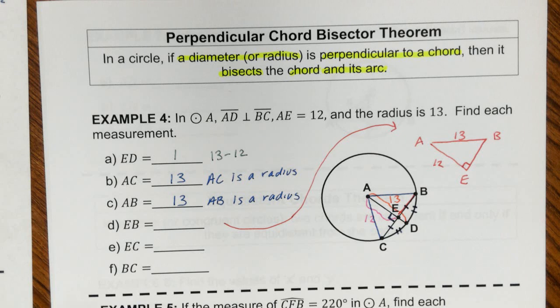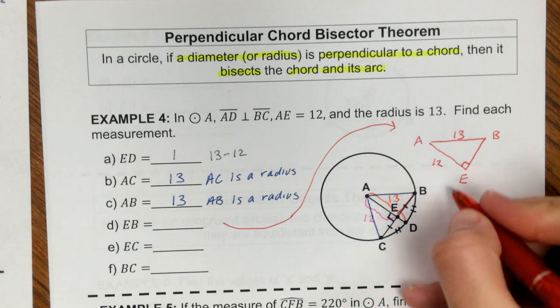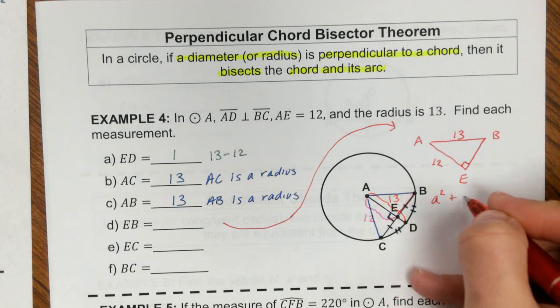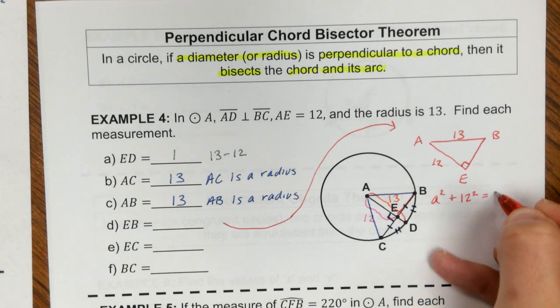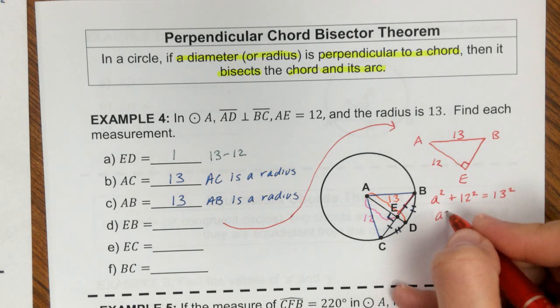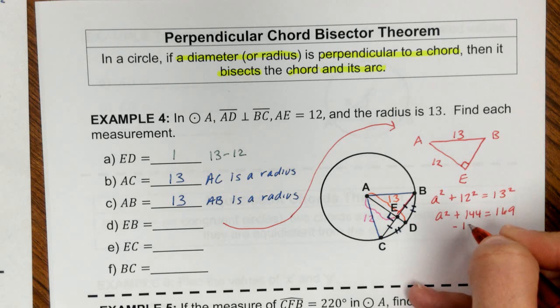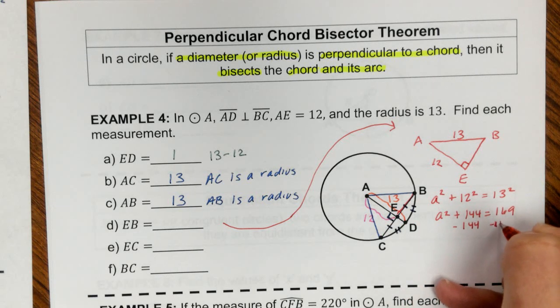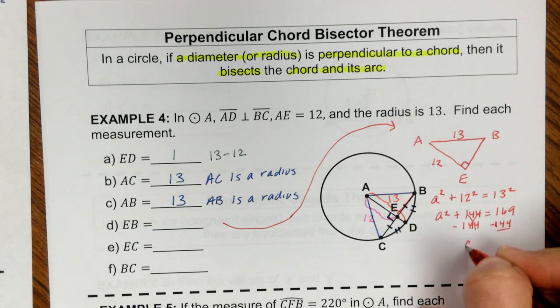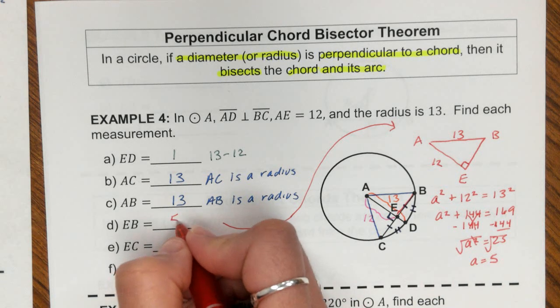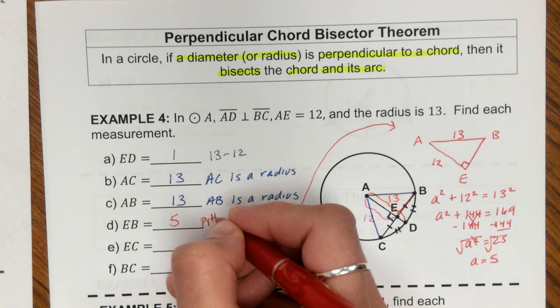So we use our Pythagorean Theorem, or if we know our triples, we know that this is a 5, 12, 13 triple. But we'll just go ahead and use our Pythagorean Theorem. We're looking for a leg. So we have a squared plus our other leg, 12 squared, is equal to 13 squared. So go ahead and solve this one on your own. Once we do our Pythagorean Theorem work, a squared is going to equal 25. Square root it. That missing part is going to be 5.